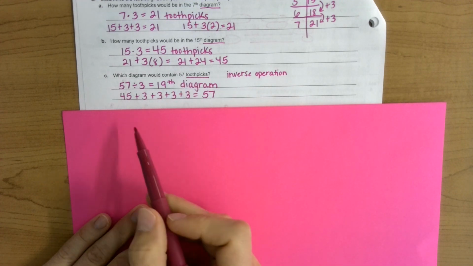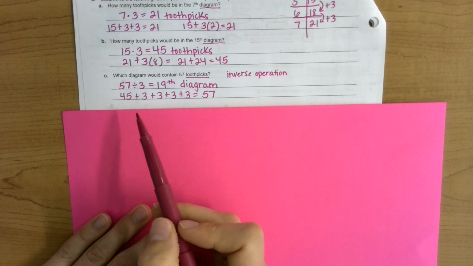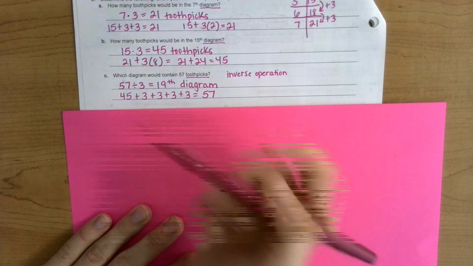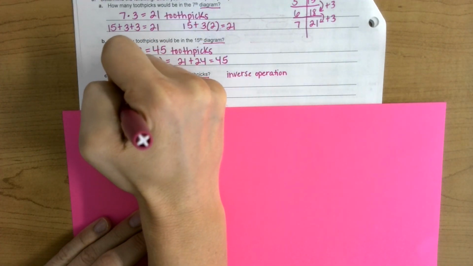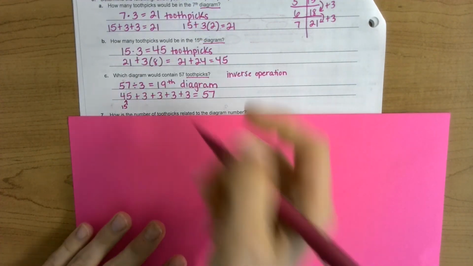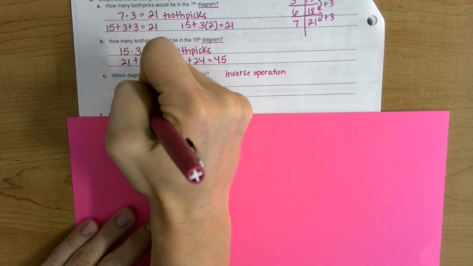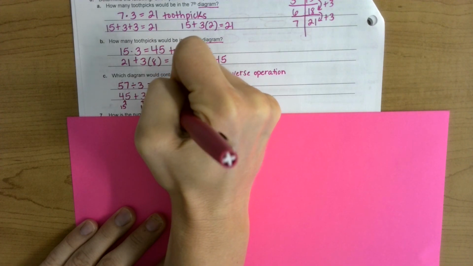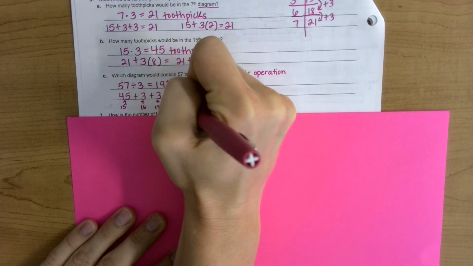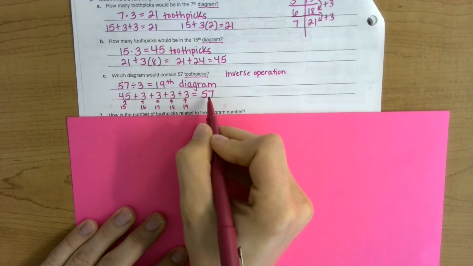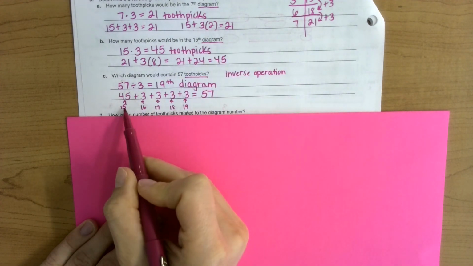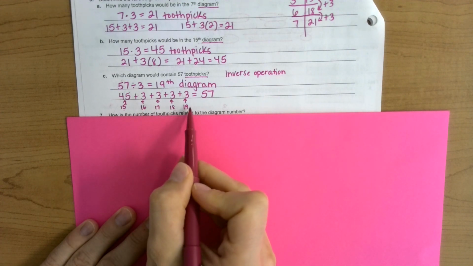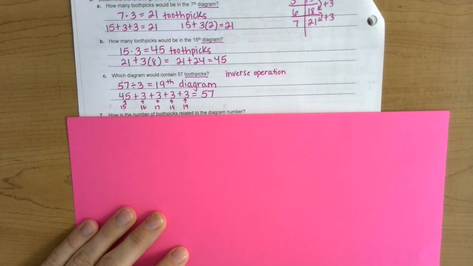Another way is you could use repeated addition to get there. We left off at 45 toothpicks for the 15th diagram. So if this represents the 15th diagram, each time I add 3, that's another diagram. So this 3 would be the 16th, 17th, 18th, 19th. So I just kept adding 3 till I got to 57, and then I just counted. 45 represents the 15th diagram, then each one I added was 1 more, so that would be the 19th diagram.